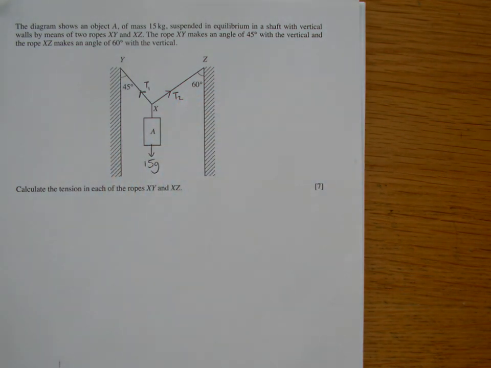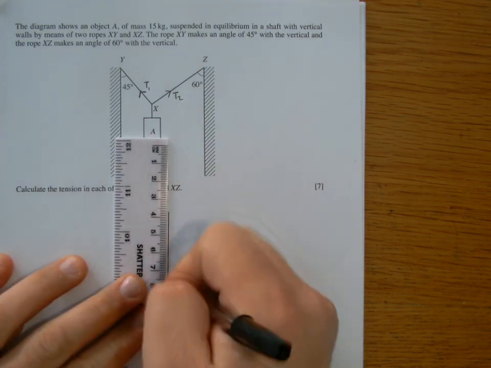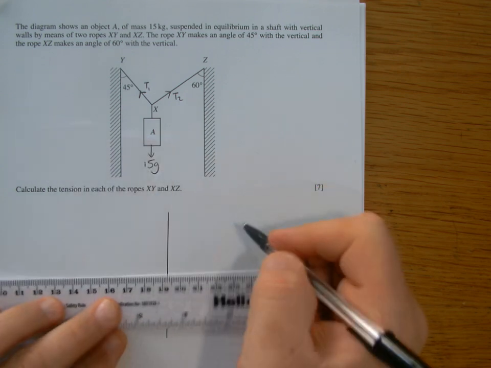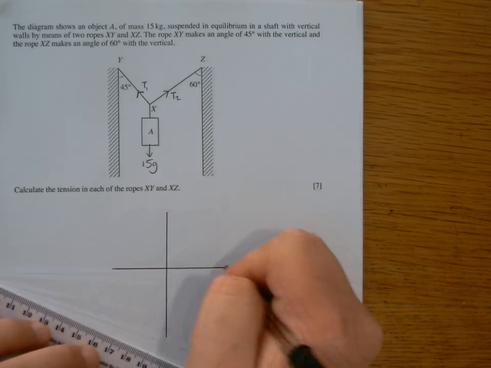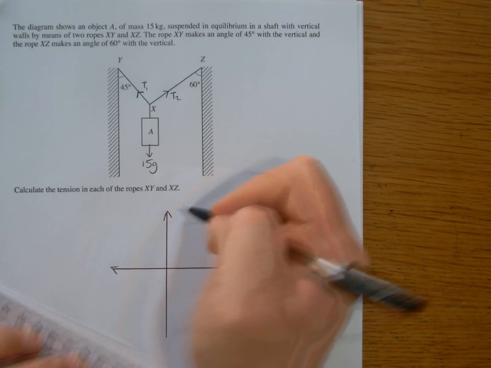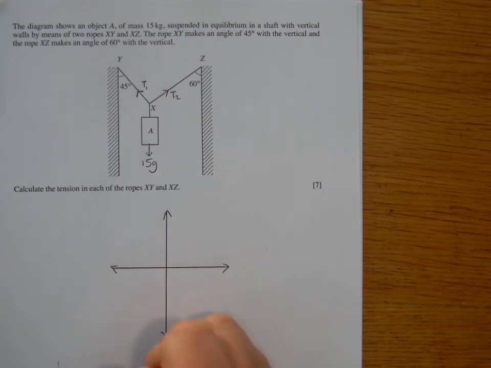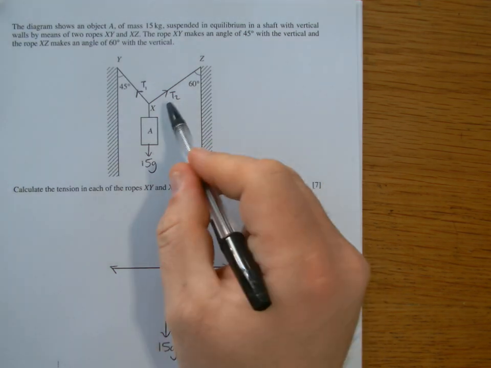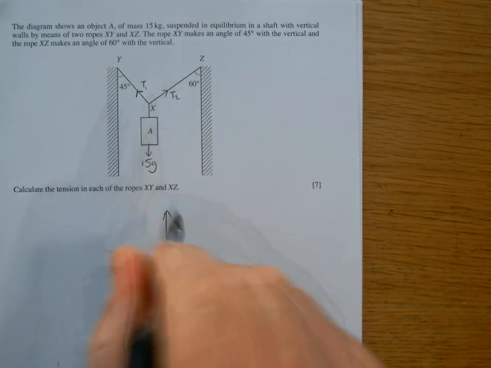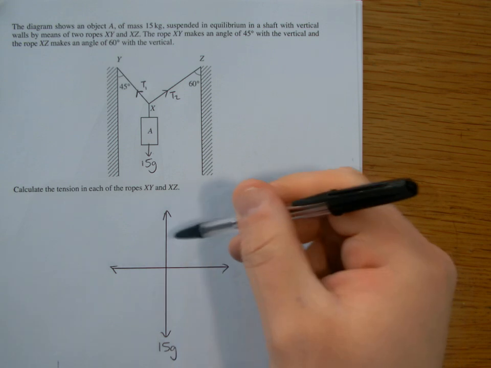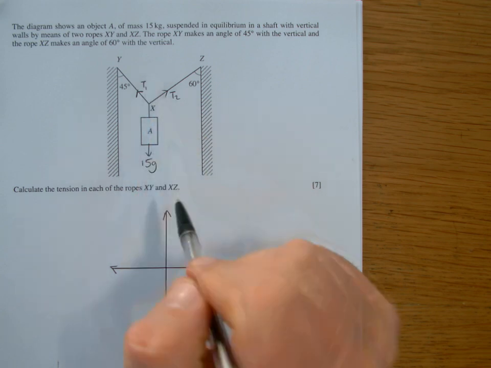Now, the situation then is we need to draw a cross for the components of each force resolved in the vertical and horizontal direction, as always. Now, the easy force here to put in place is the 15g here, because we know that's going downwards. We then need to consider the T1 and T2 resolved, because they're going at an angle. We need to see them resolved in the horizontal and vertical directions, to see the component that's going across and the component that's going up of this force.